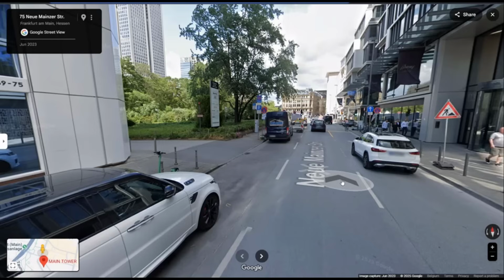Now a road can be divided into lanes. As you can see here, there are 1, 2, 3 lanes. Maybe this is a parking place, but okay, at least we have 2 lanes here.